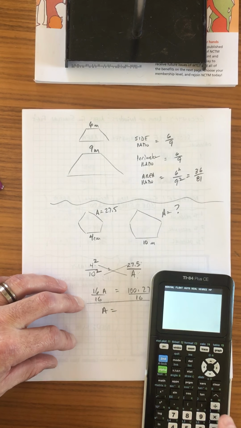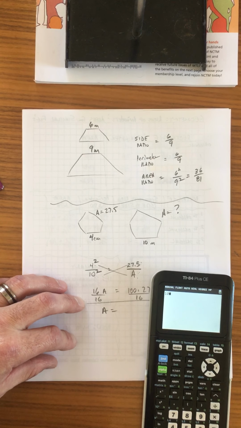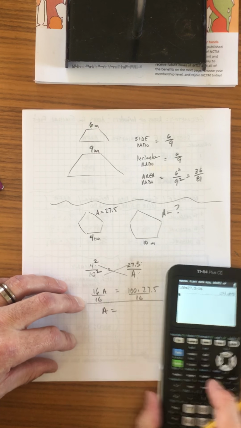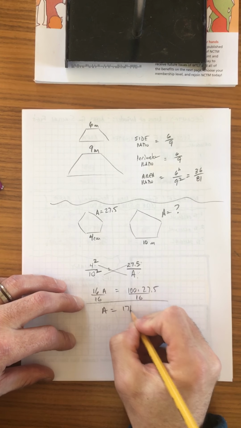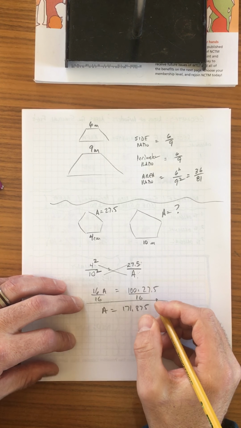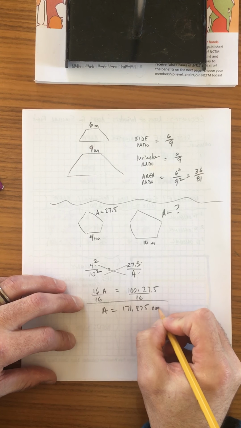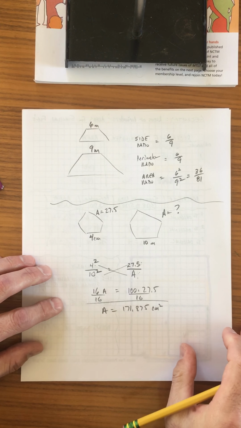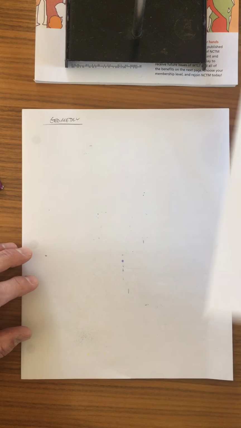And let's see, what do we get? 100 times 27.5 divided by 16 is 171.875 centimeters squared.